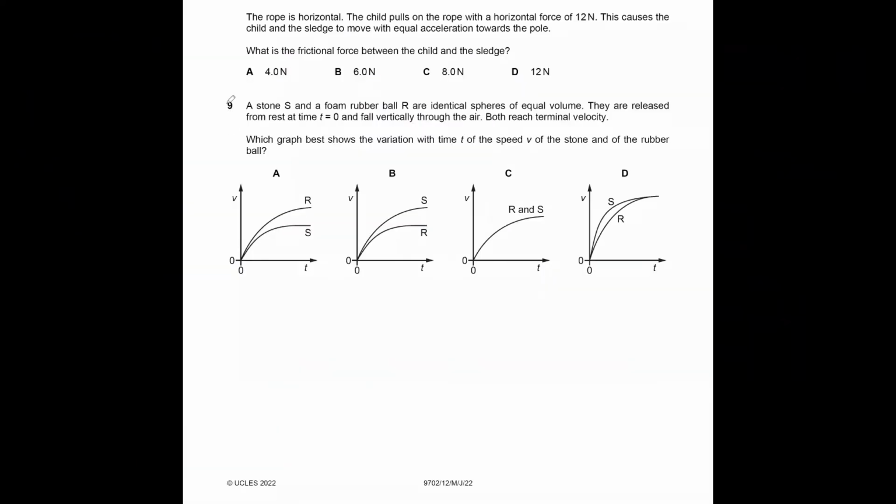In question 9, you have a stone S and a foam rubber ball R that are identical spheres of equal volume. They are released from rest at time t equals 0 and fall vertically through the air. Both of them reach terminal velocity. Which graph best shows the variation with time t of the speed v of the stone and of the rubber ball? So let's just review a little on what we know about terminal velocity.